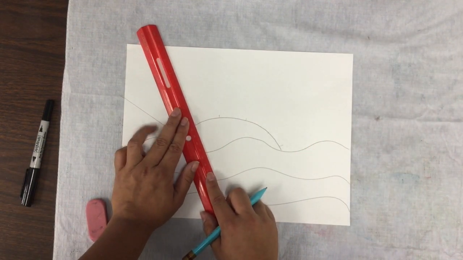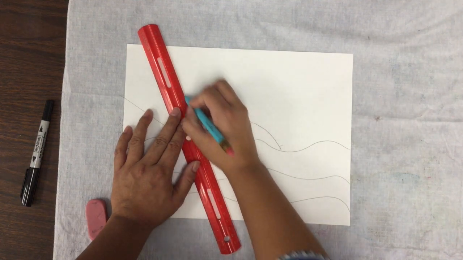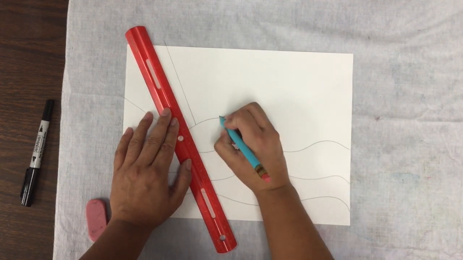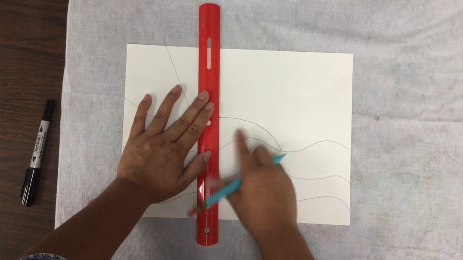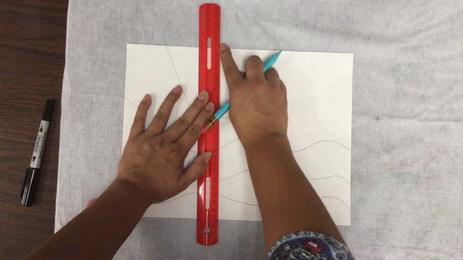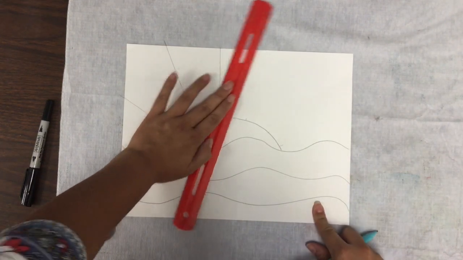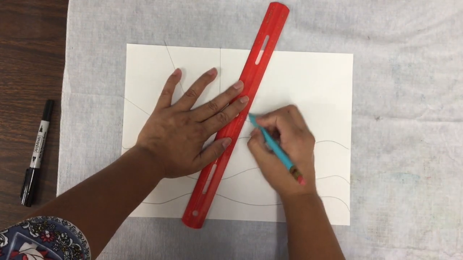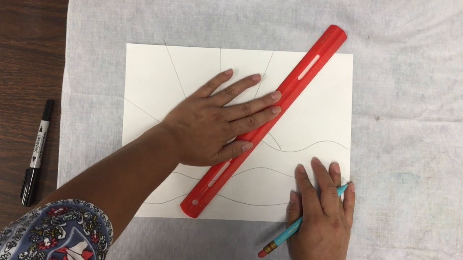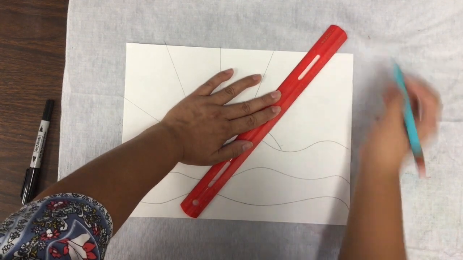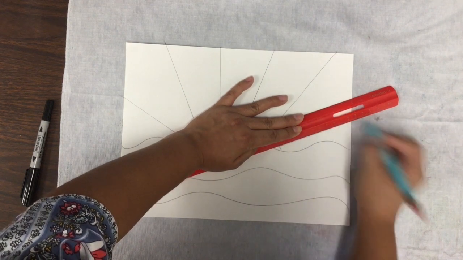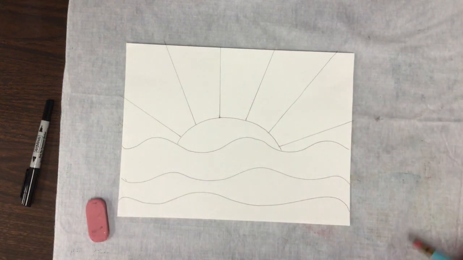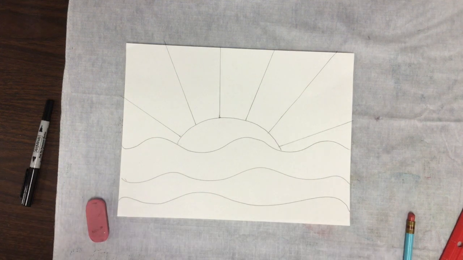I'm going to line up my ruler again with that dash mark or even polka dot. You could do a dot right here if that's where you wanted it to go. Okay, from my sun to the edge of my paper. Okay, it's coming off the edge of the paper. I'm going to do that all the way around. Oops, that one's not very straight, but you know what? It's okay. All right, so we've got the base of our sunrise picture.